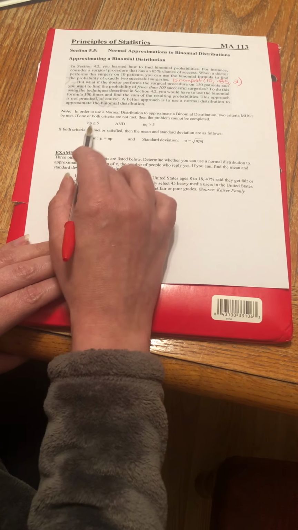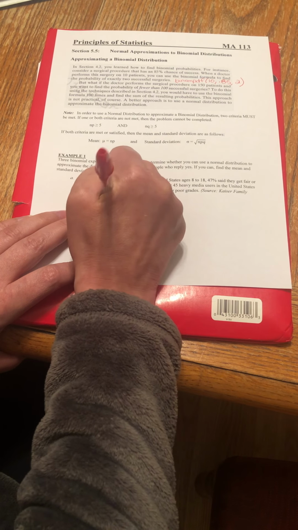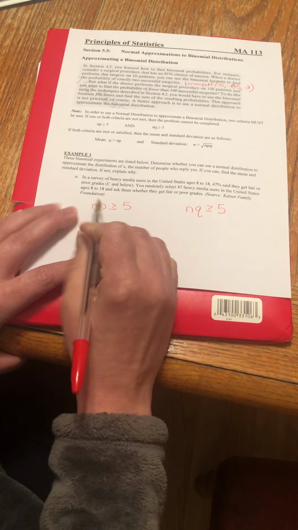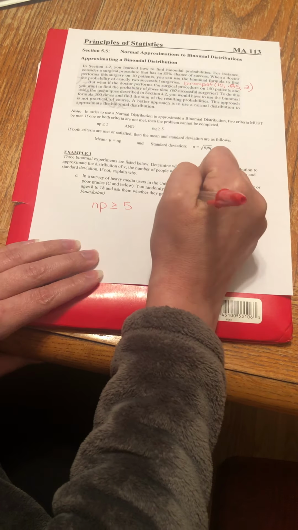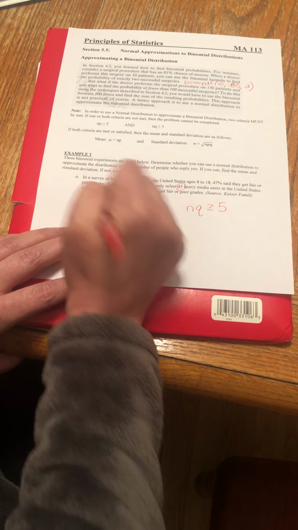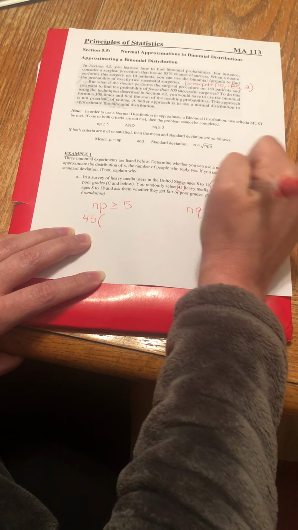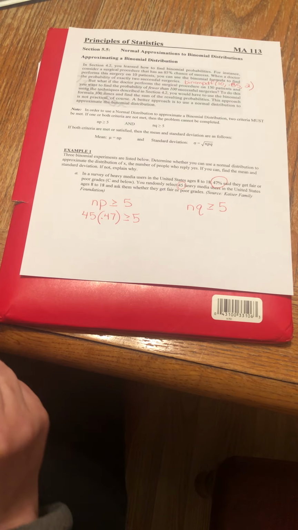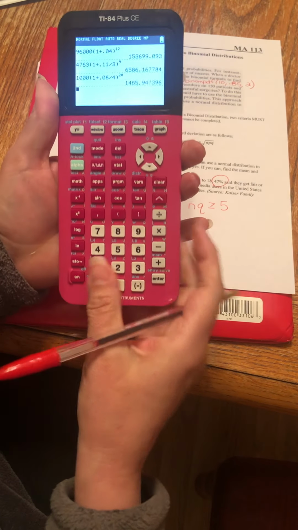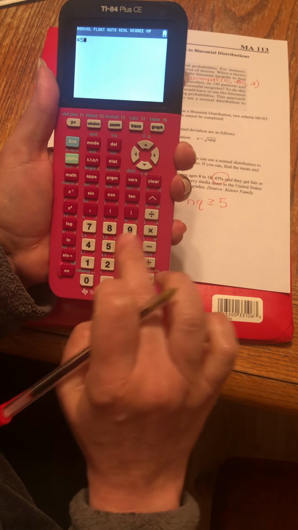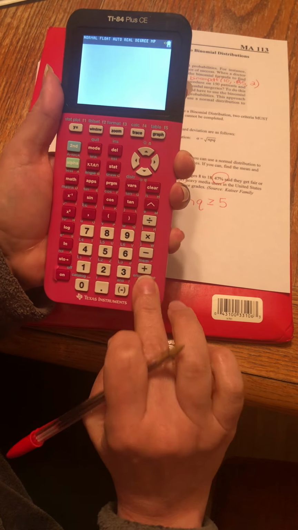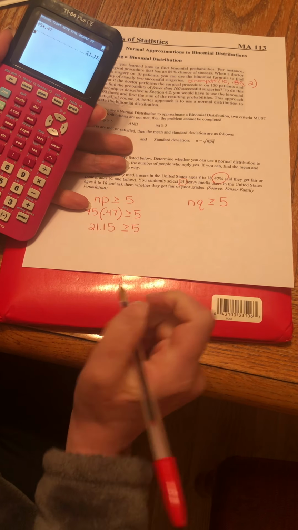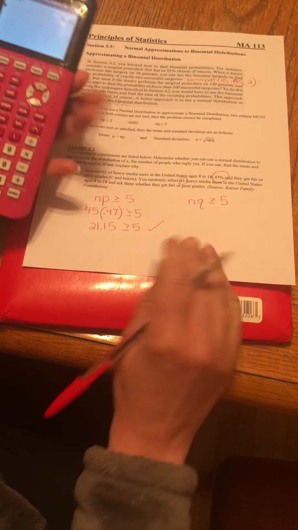So here we go. Let's see if our criteria are met. The first criteria is np greater than or equal to 5, and nq greater than or equal to 5. n is our total number of people in our sample size, which is 45, times p. p is our probability, our percent, so that's times 0.47, greater than or equal to 5. 45 times 0.47 is 21.15. Is 21.15 greater than or equal to 5? Yes, so far we can do the problem.